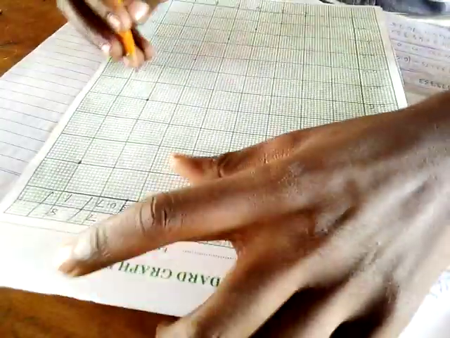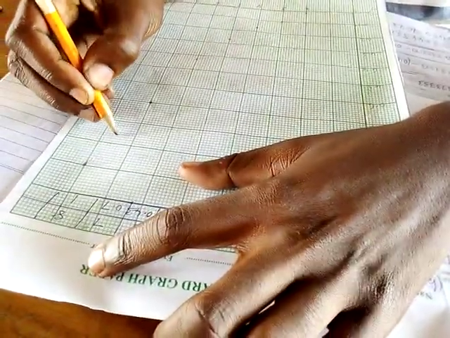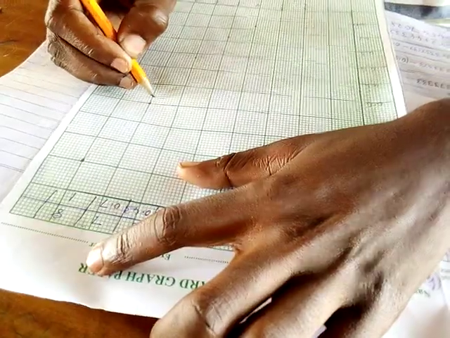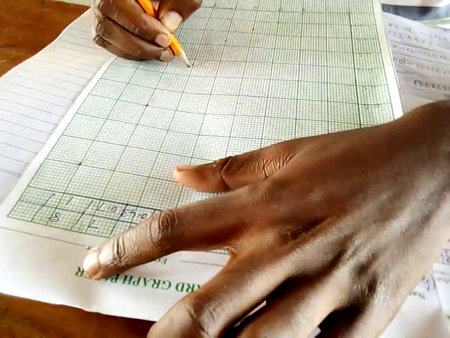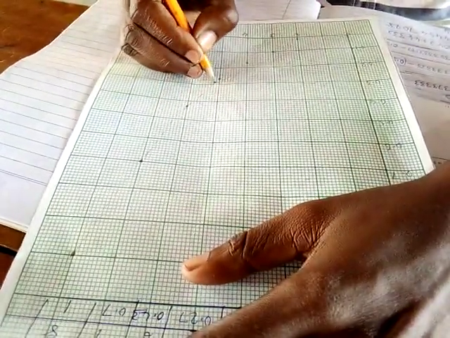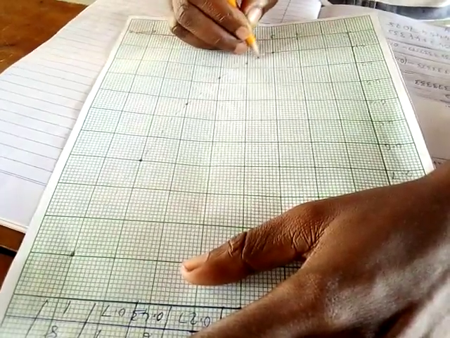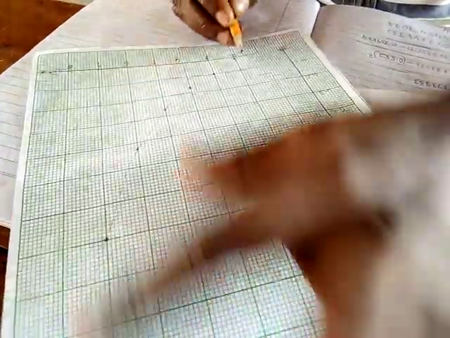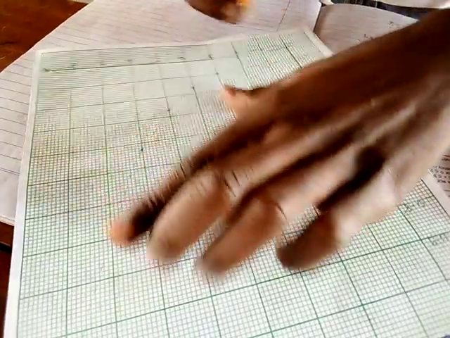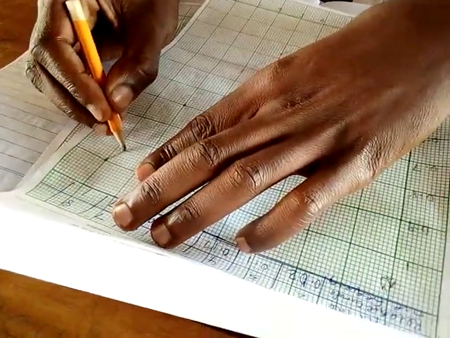So now you plot the graph. So this is how the graph should look like. So take it back to the origin.